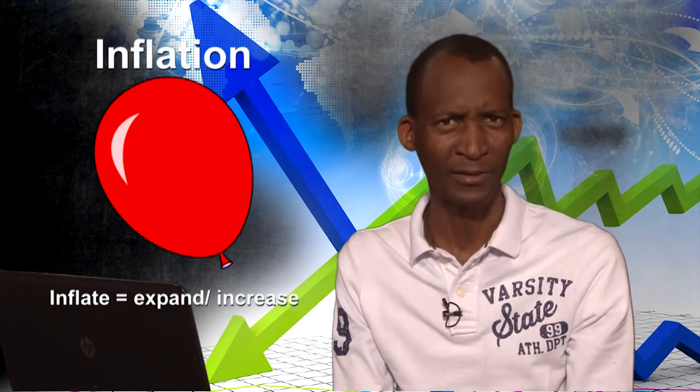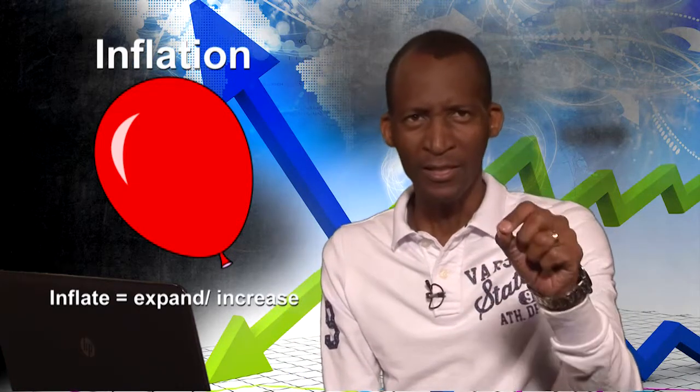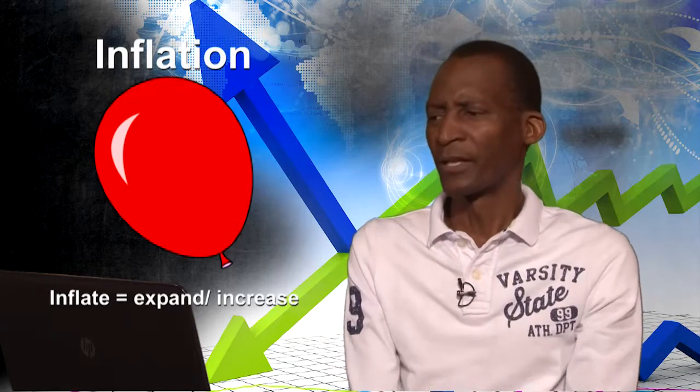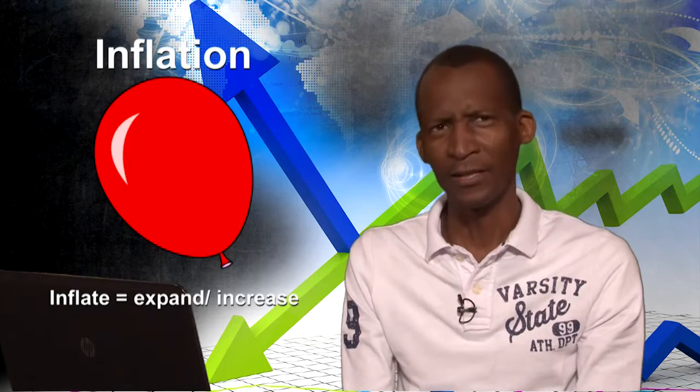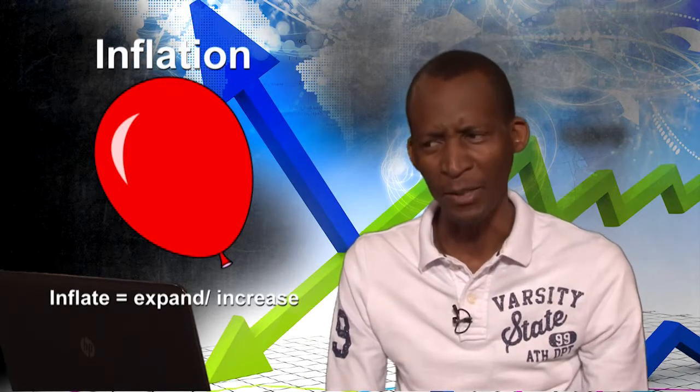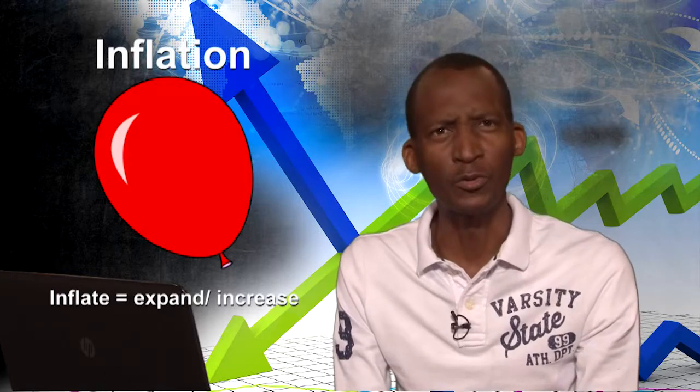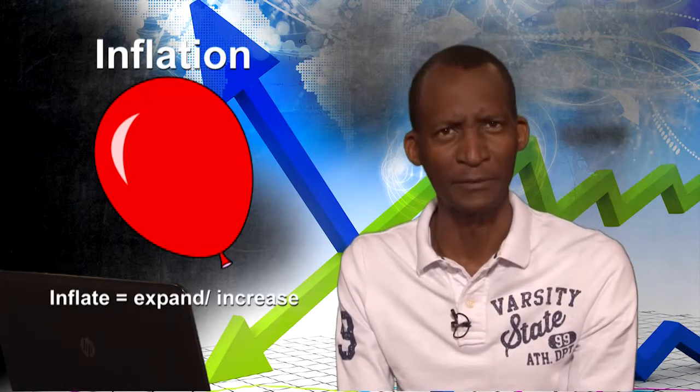Now, this is what I want you to do to the balloon. I want you to blow air into the balloon, right? Now, what you've just done, you have inflated the balloon. Now I want you to tie that balloon after you have blown air into it. You have just inflated the balloon. That is, in other words, you have expanded the balloon. This relates to inflation of prices, which means it's an increase of prices.